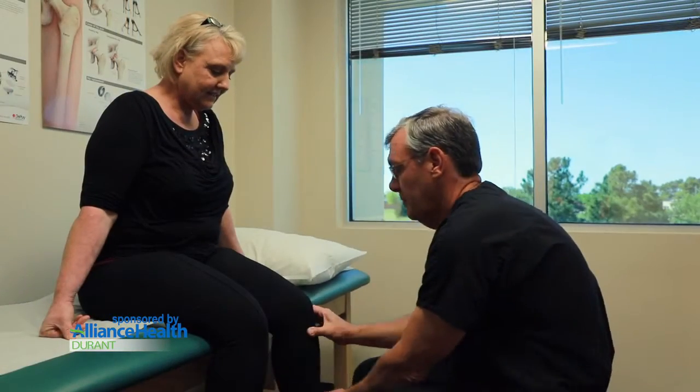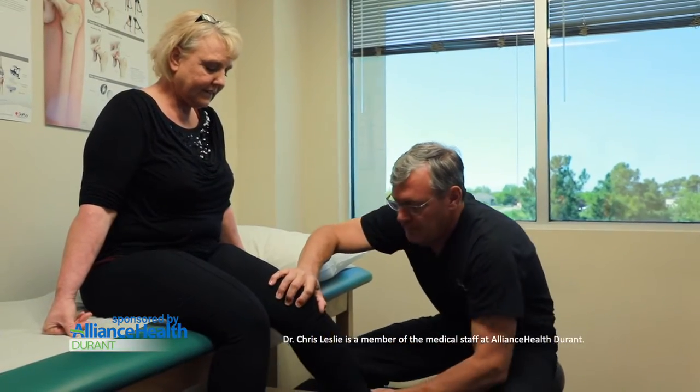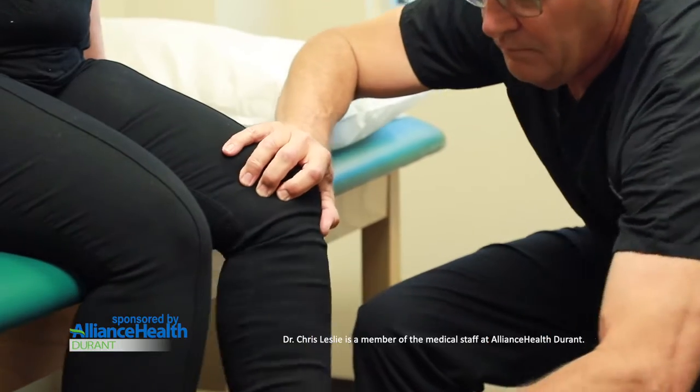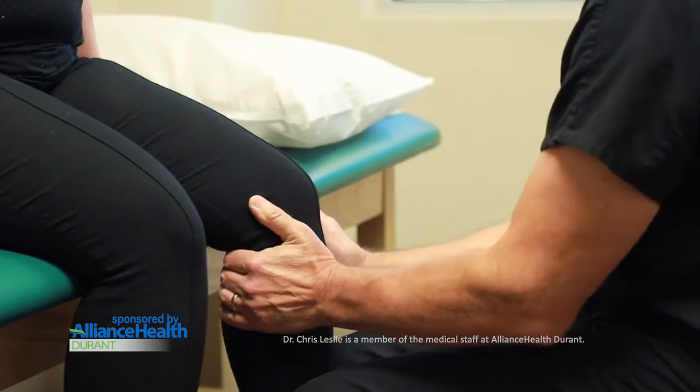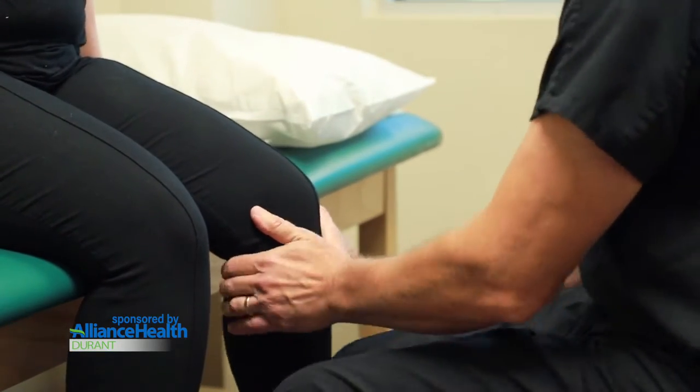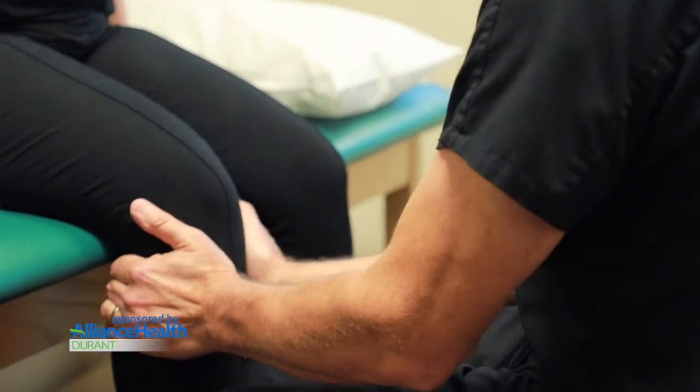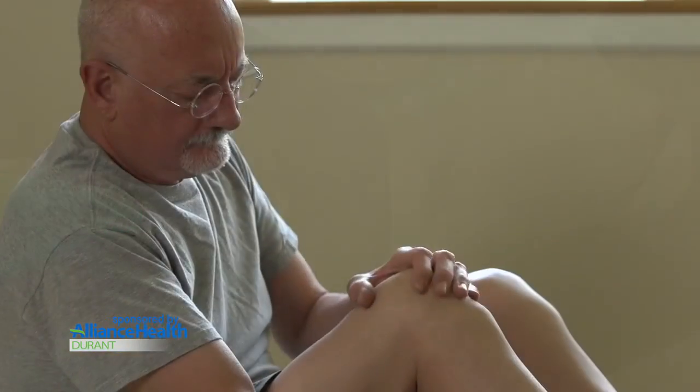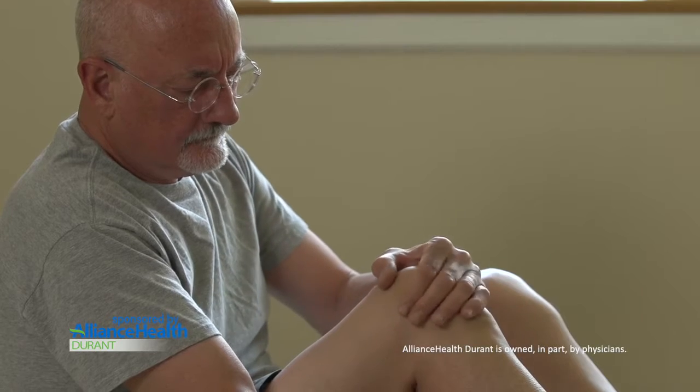The ACL is the main stabilizing ligament in the knee. It controls the movement of the thigh over the lower leg. When the ACL is torn, the knee feels unstable to the patient, and it feels like the thigh is sliding forward. The treatment for a torn ACL varies from the conservative, which includes bracing and physical therapy, to the surgical repair.